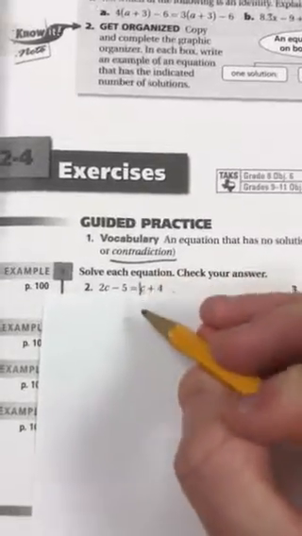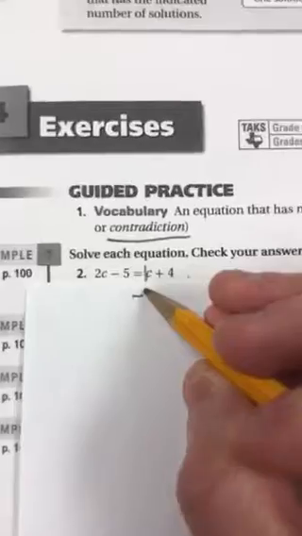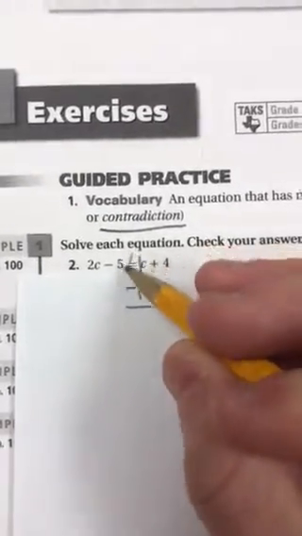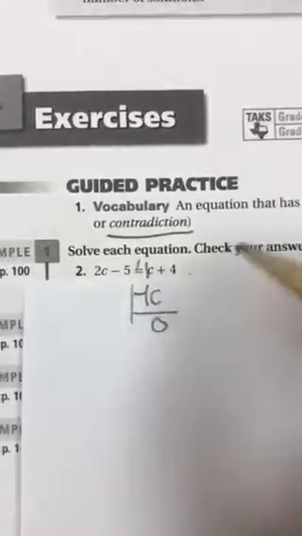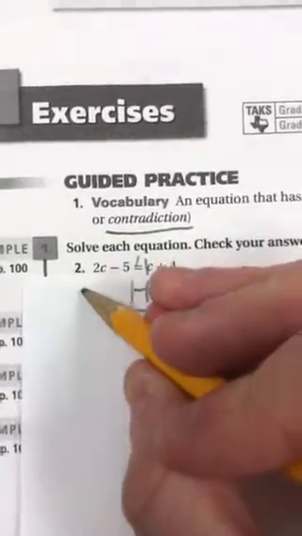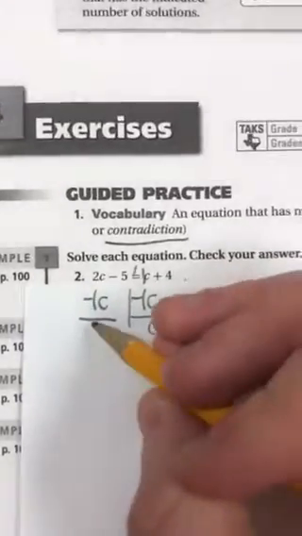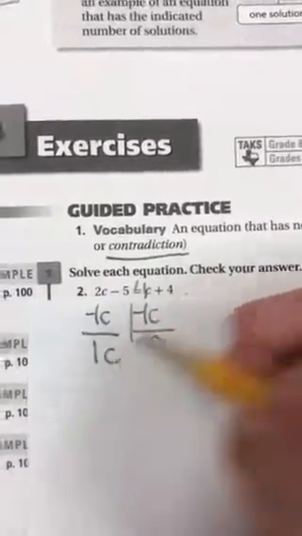So right here, we can subtract 1c. Obviously 1c minus 1c is 0. What we do to one side, we do to the other. So now 2c minus 1c gives us just 1c.